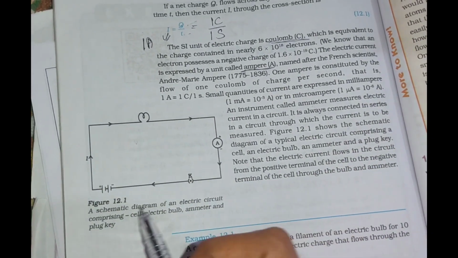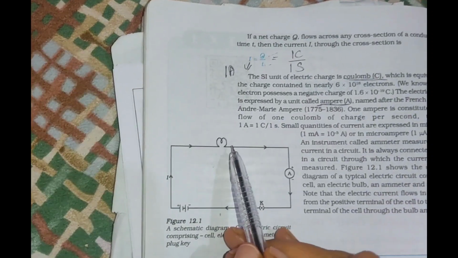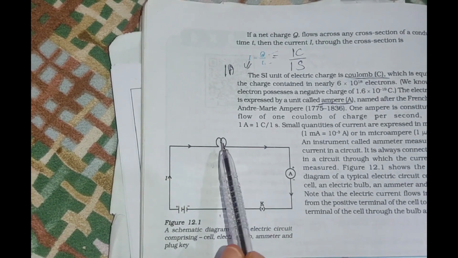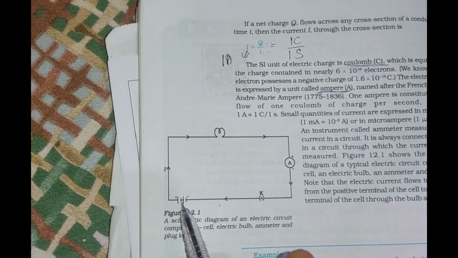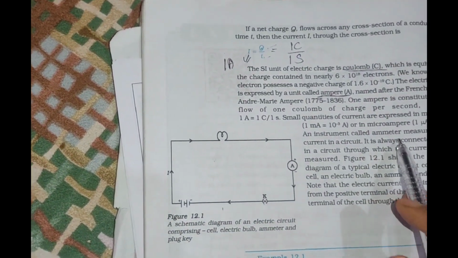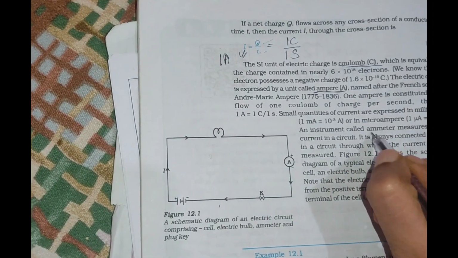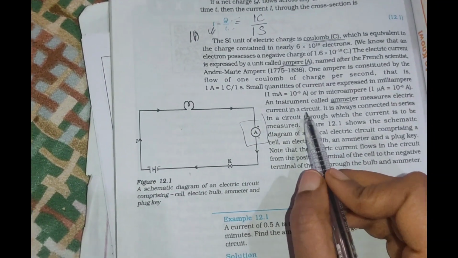This is a schematic diagram of an electric circuit. Here we can see a bulb, a switch, a cell or battery, and an ammeter. The ammeter measures electric current in a circuit.